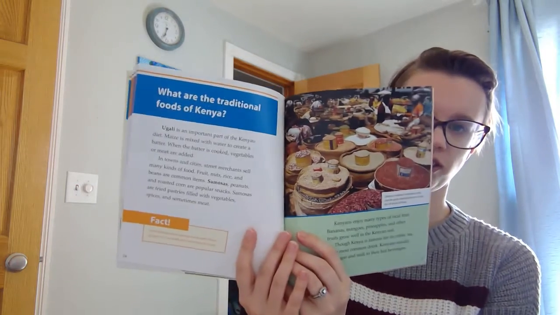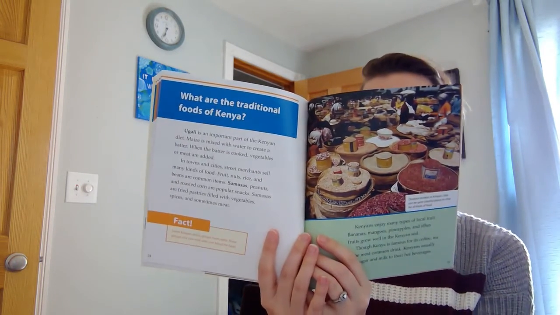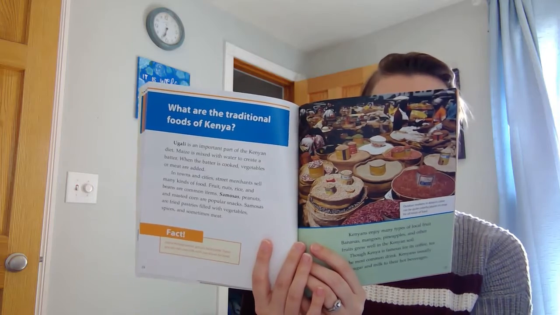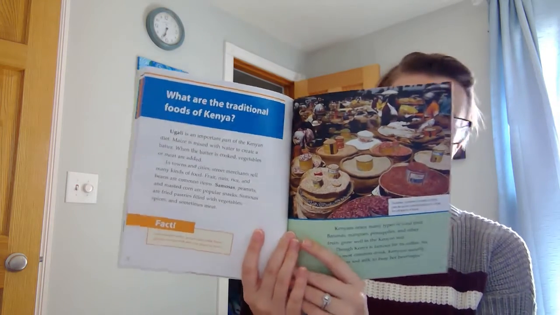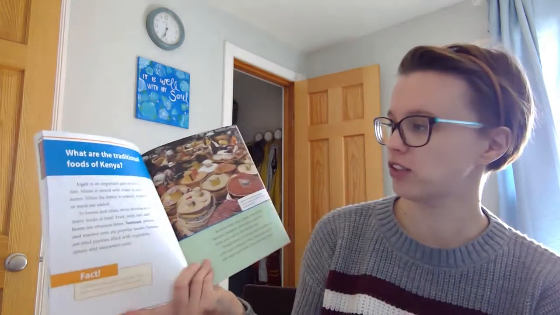All right, and our next section. The traditional foods. What are the traditional foods in Kenya? Again, this is another really good question to ask in a different country because foods might be very different from what you're used to.